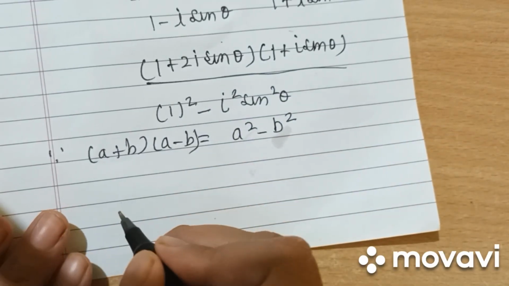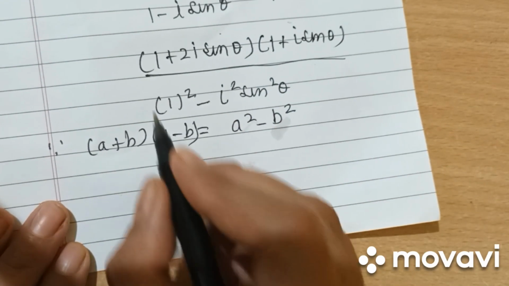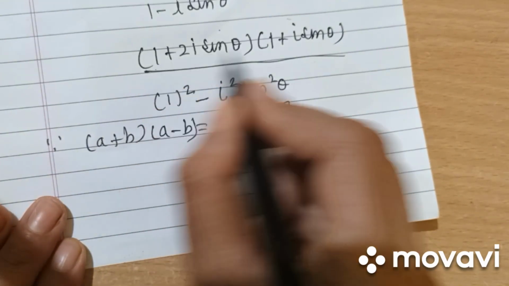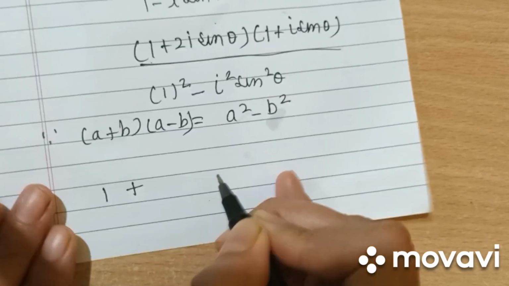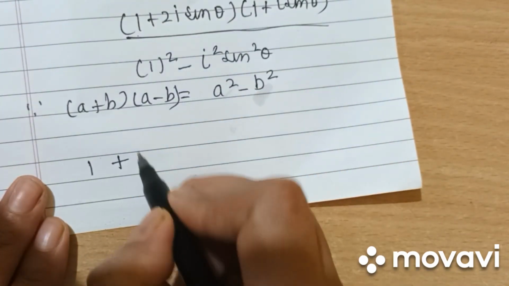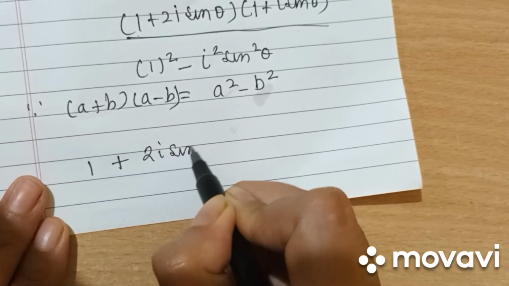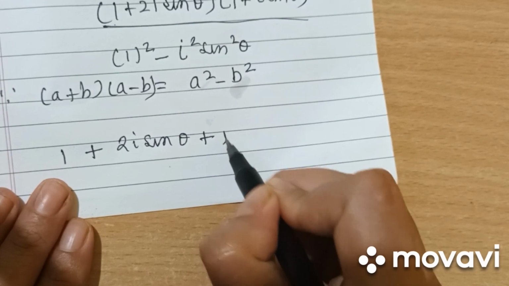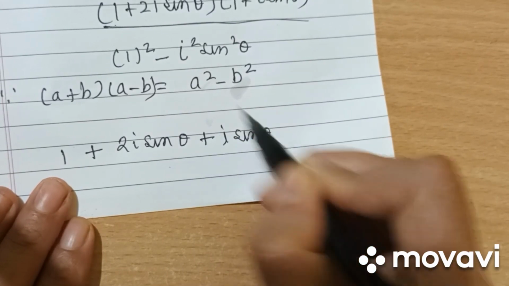Now we are taking all the real parts together and all the complex parts together. So 1 into 1 is 1, plus 2i sin theta into 1 is 2i sin theta, plus 1 into i sin theta is i sin theta.